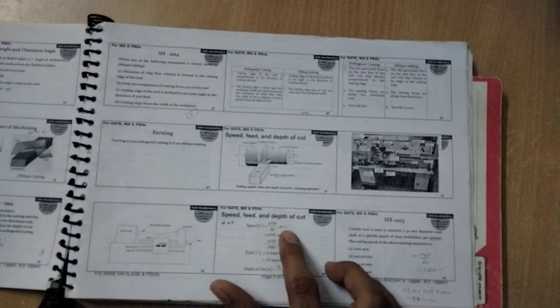So just a simple thing you can see: V equals pi D N by 60, in meter per second. These are just basic things, and it is meter per second. Whenever it is given in meter per minute, the 60 should not be there, and likewise the 1000, and you can find each of these.